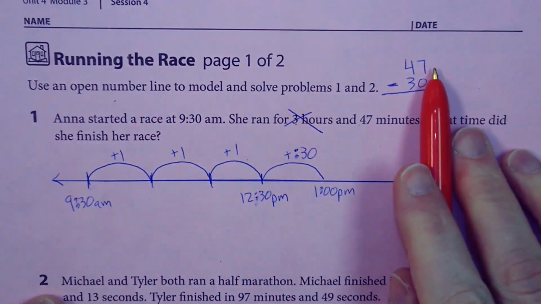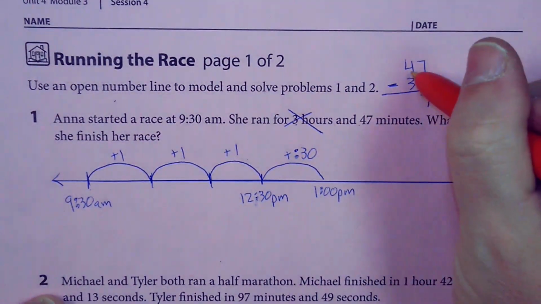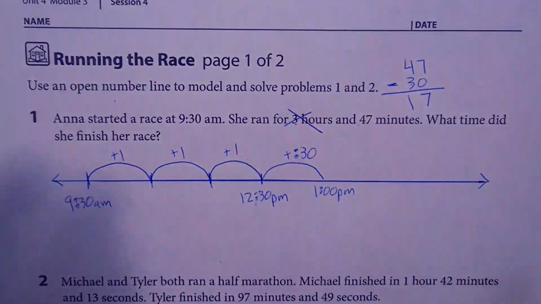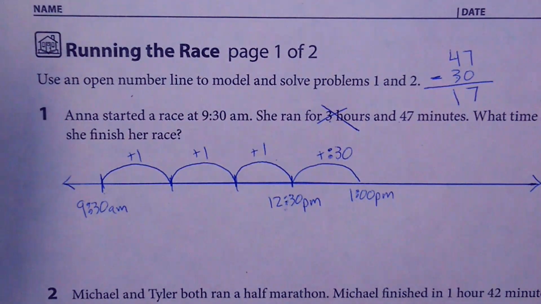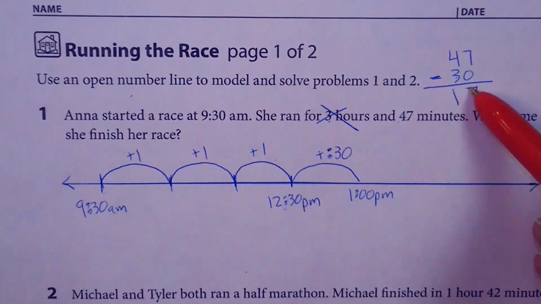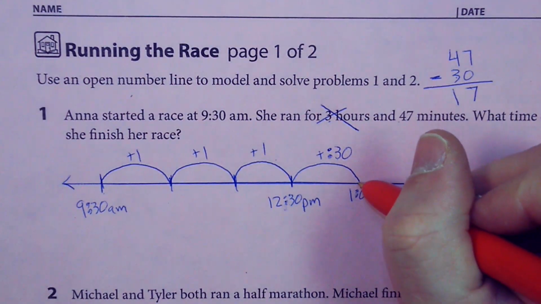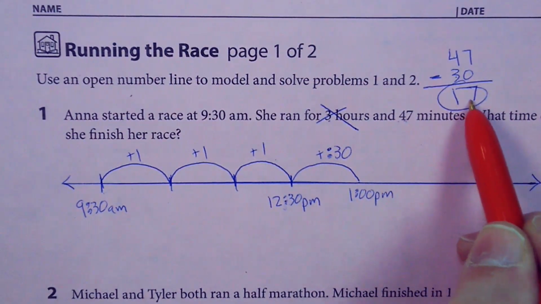Okay, put in your subtraction sign. What are we going to do here? 7 minus 0 is 7. 4 minus 3 is 1. And I'm just going to throw this out there. You got a test coming up real soon. I would get used to just doing the math by hand. Have some scratch paper available so that you know you are good to go. Now, according to this, I took 30 minutes out of here, so I have 17 minutes left.